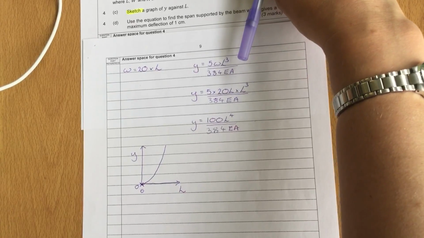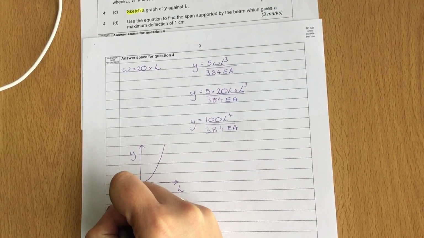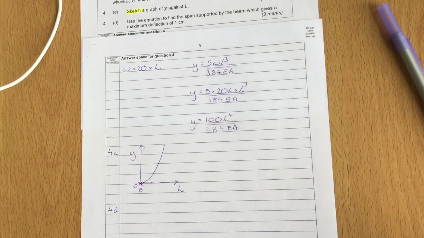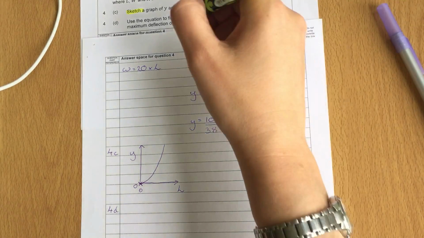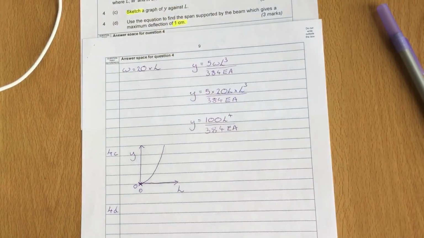Then when we're looking at 4 part D, because that one was 4C, use the equation to find the span supported by the beam, which gives a maximum deflection of 1 centimetre.